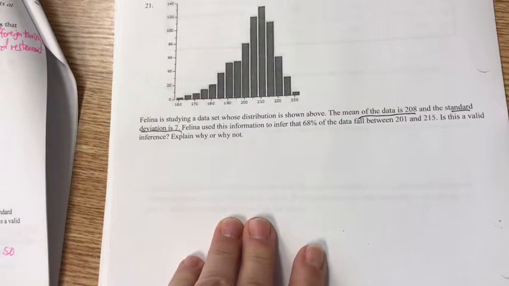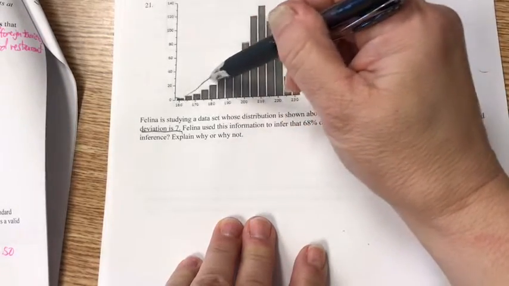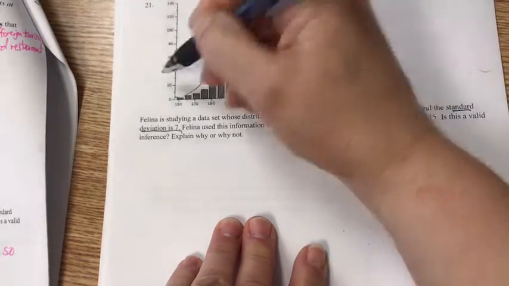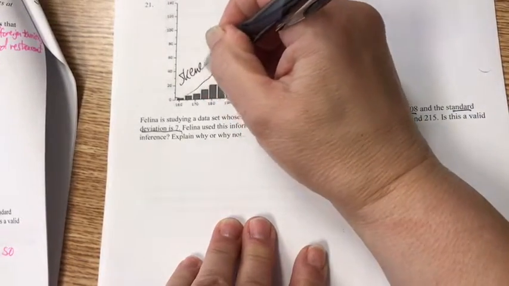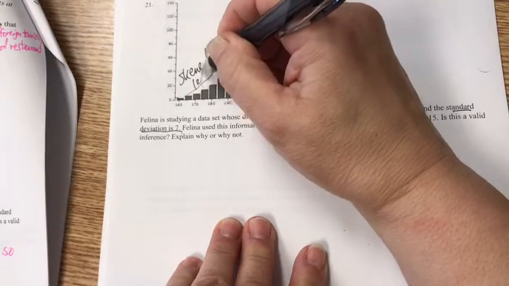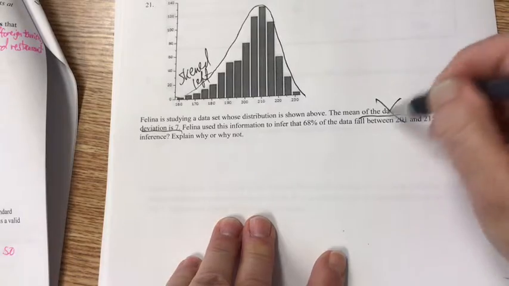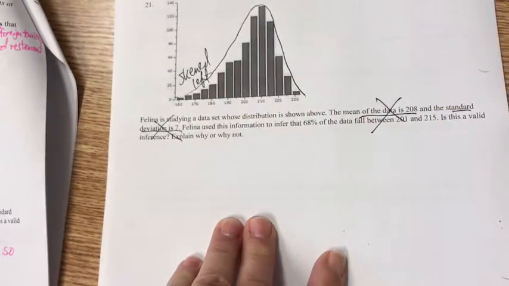So before I even go any further, I'm going to look at this chart and see that it does not have a bell curve. It is skewed left. If it's skewed left, all of the things about mean and standard deviation don't apply. So I can keep reading.